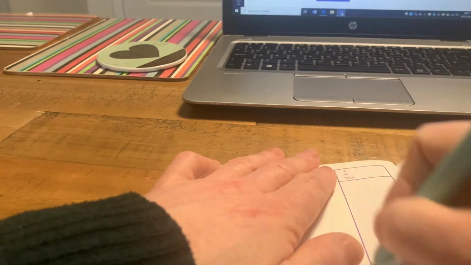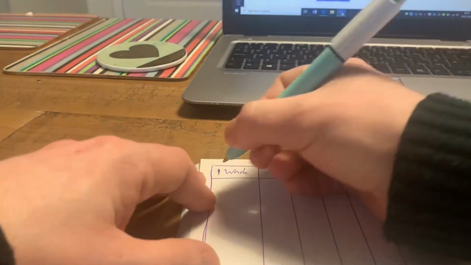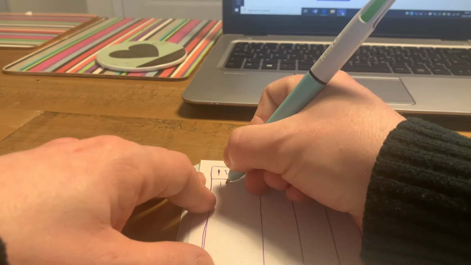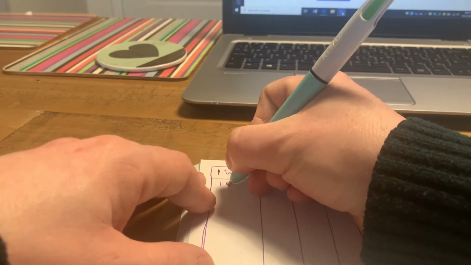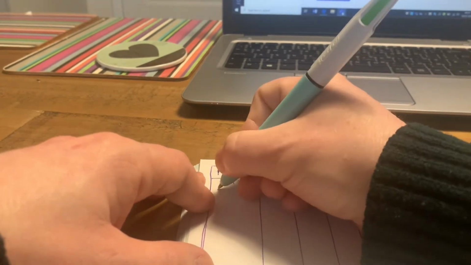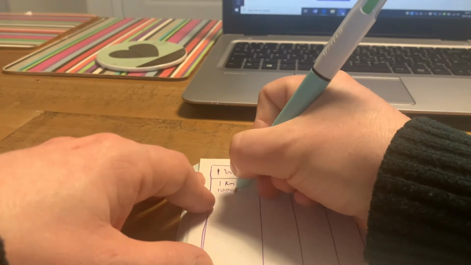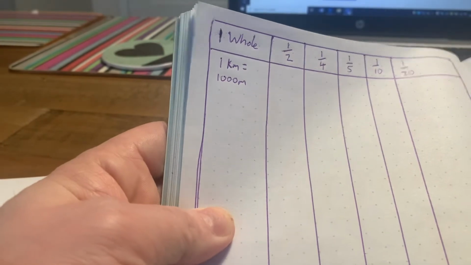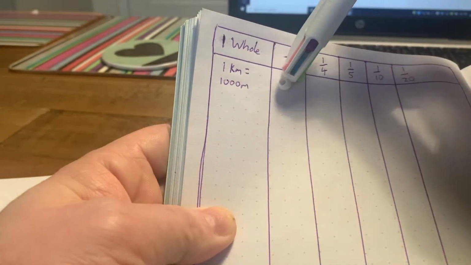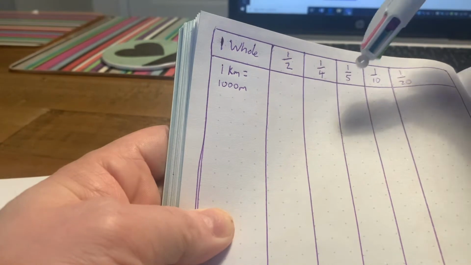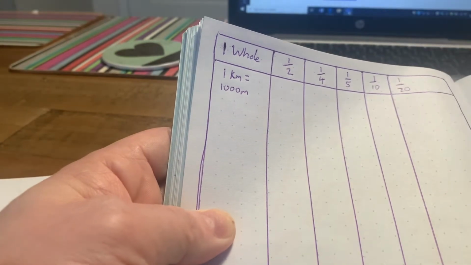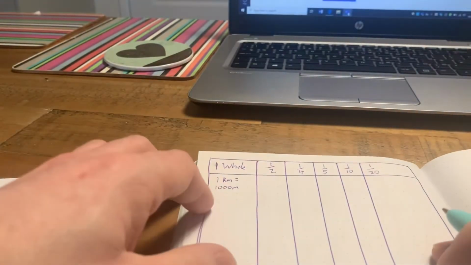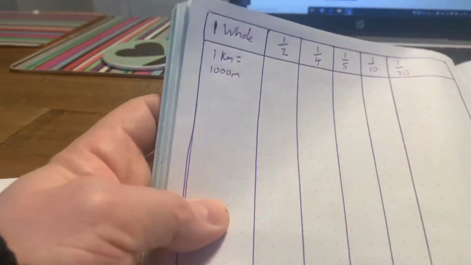Okay, so let's start by looking at 1 kilometer. We know that 1 kilometer is made up of 1,000 meters. So if you write that in your first column, what is 1 whole? From there, you can work out what 1/2 a kilometer would be, 1/4 of a kilometer, 1/5, 1/10, and 1/20 of a kilometer. So let's think about our first calculation.